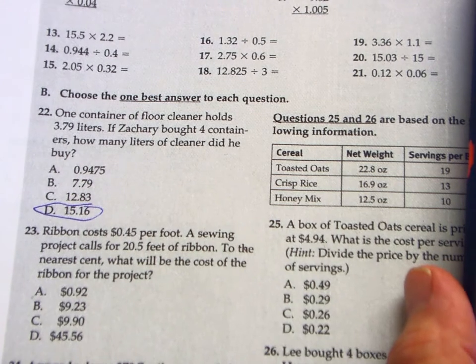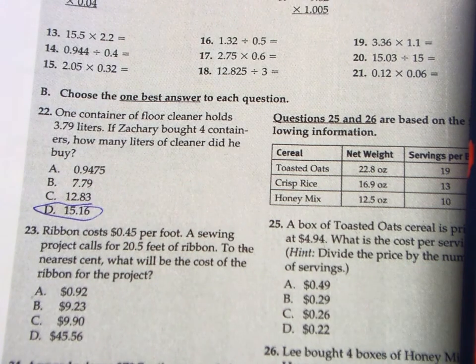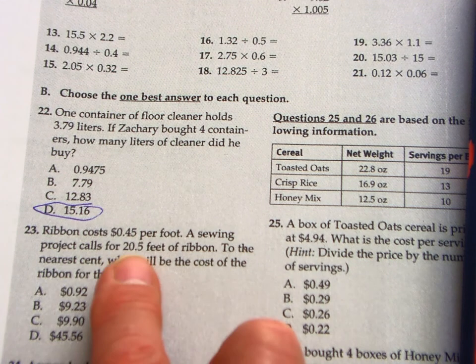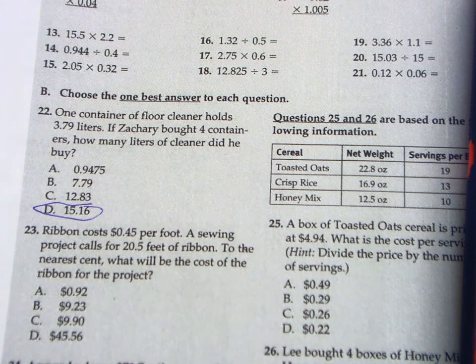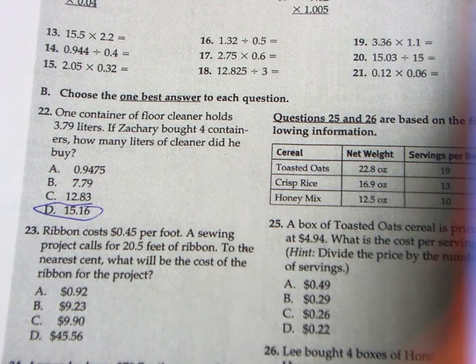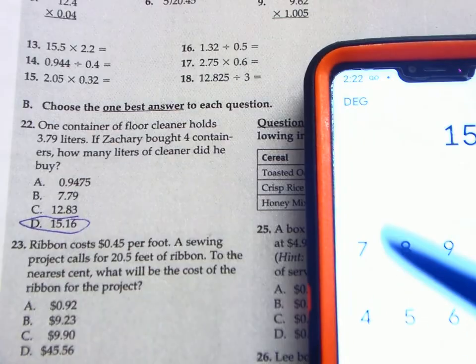Okay, number 23. Ribbon costs 45 cents per foot. A sewing project calls for 20.5 feet of ribbon. To the nearest cent, what will the cost of the ribbon be for the project? So each foot costs 45 cents. He wants to buy 20.5 feet of ribbon. How do you get the answer? Each of those 20 feet costs 45 cents. So you could add 45 cents 20 times, or you could just multiply again. You're going to multiply 45 cents times 20.5.